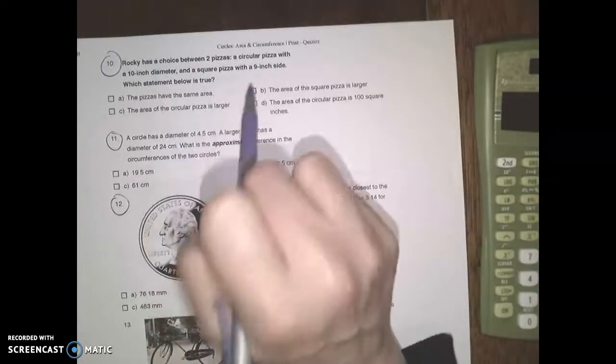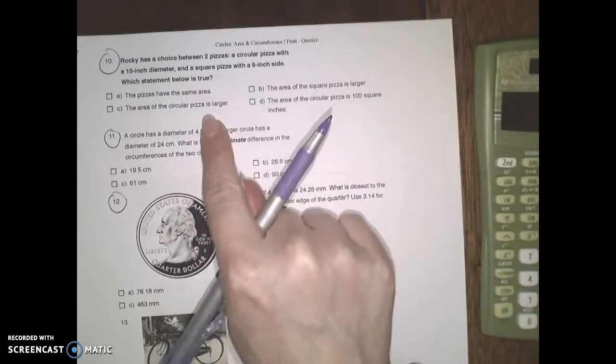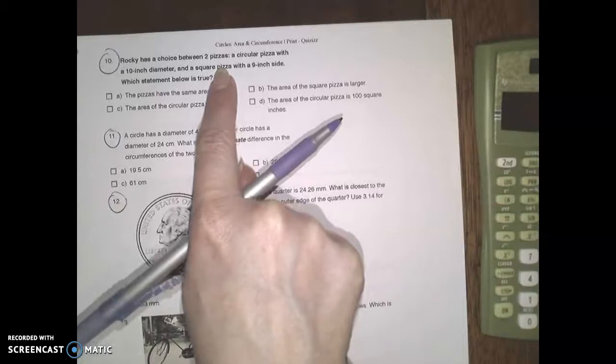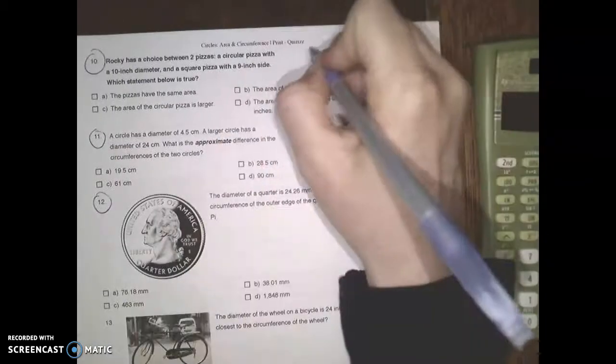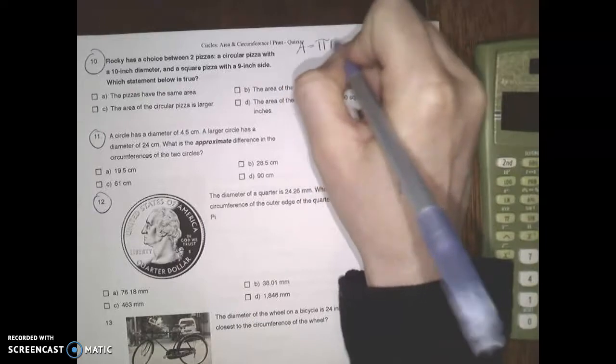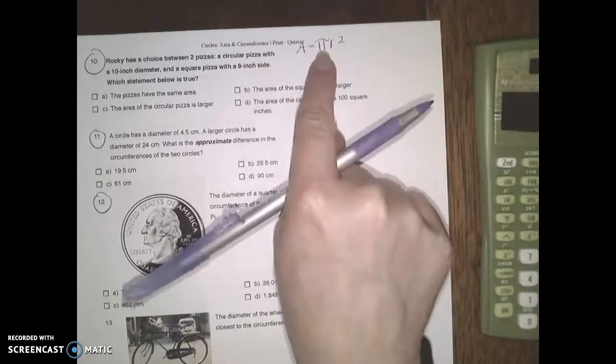So, guys, they're asking you to basically find the area, okay? All your answer choices have to do with area. So let's find the area of the 2 different pizzas. So here's the area of the circular pizza. Okay, so circle formula for area is pi r squared.